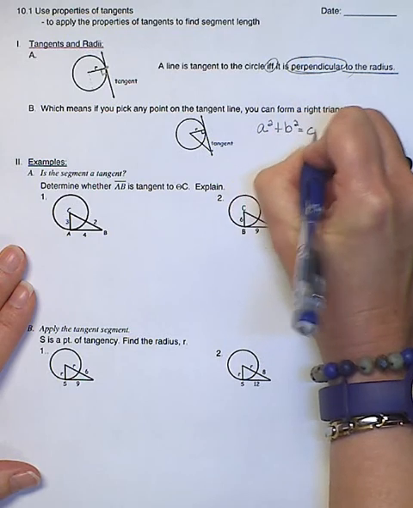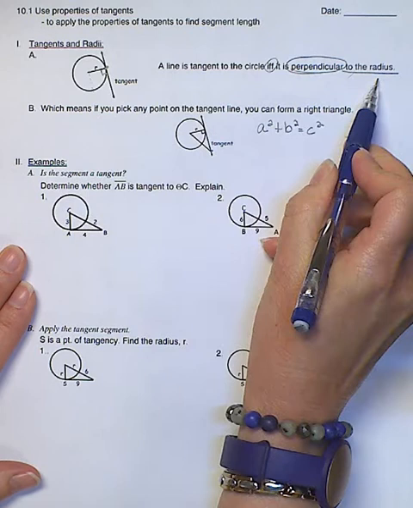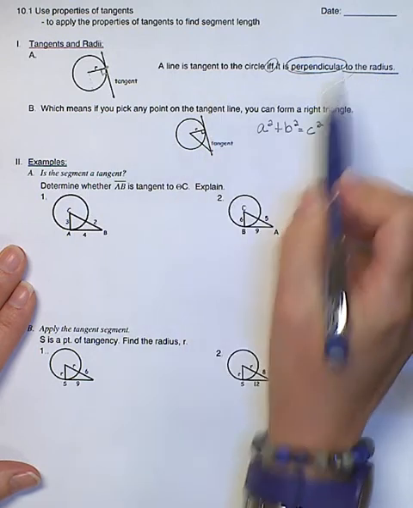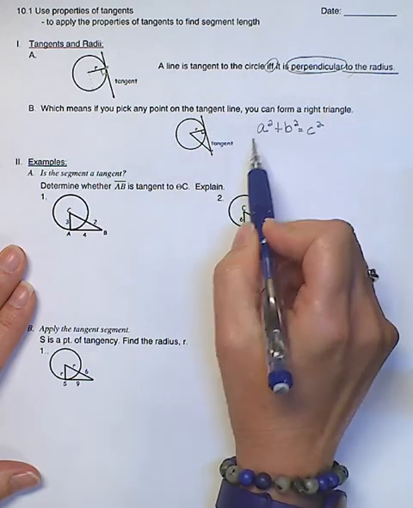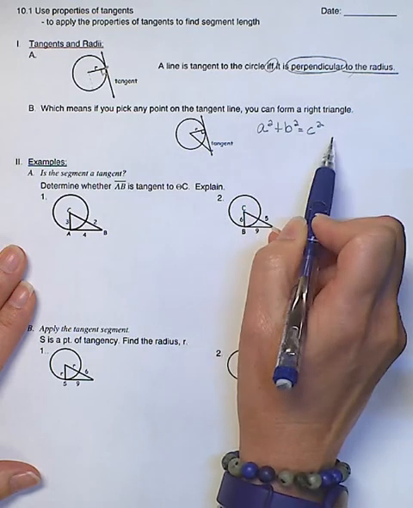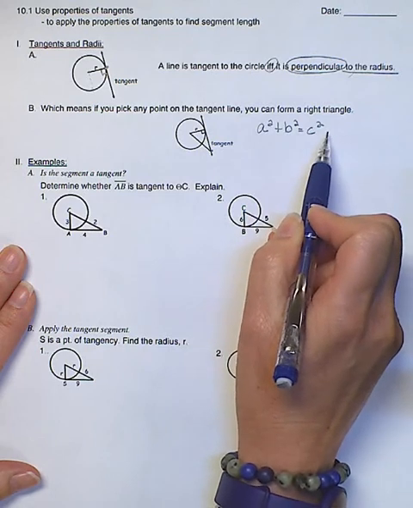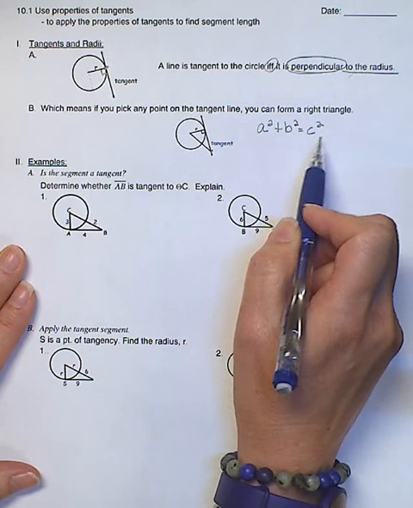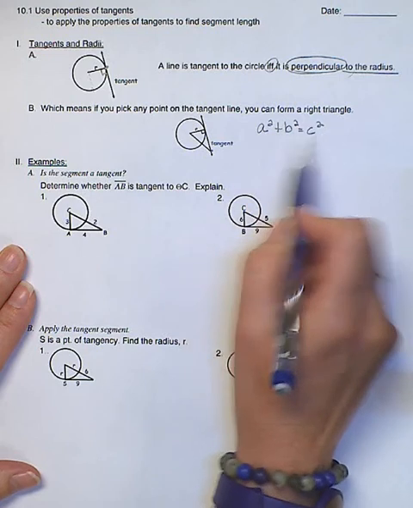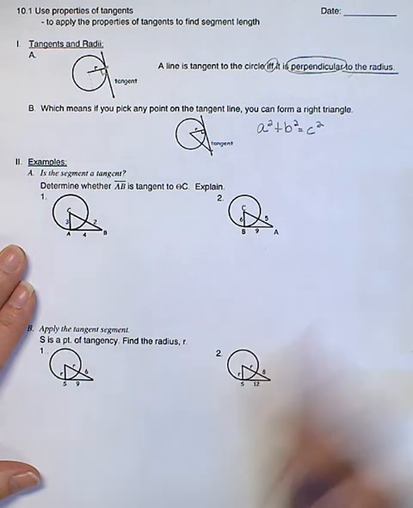Now remember, this sentence goes forwards and it goes backwards. So the Pythagorean theorem in some cases will be a statement, this is true, and other times it will be a question, is this true? And so we're going to use Pythagorean's theorem, but we're going to use it in two different ways.